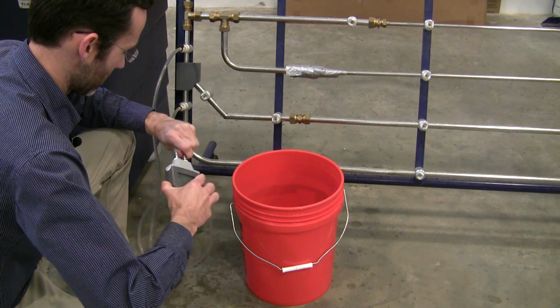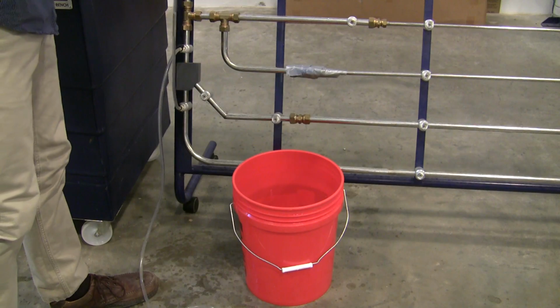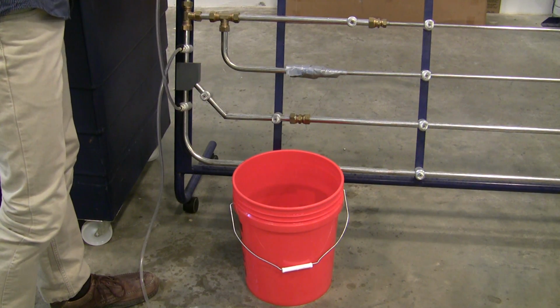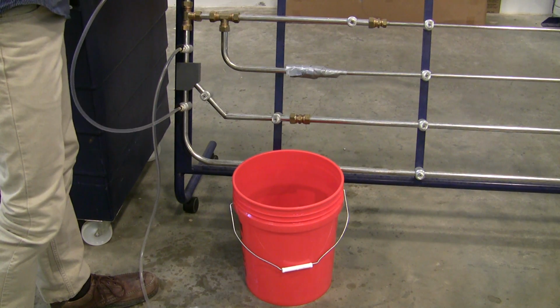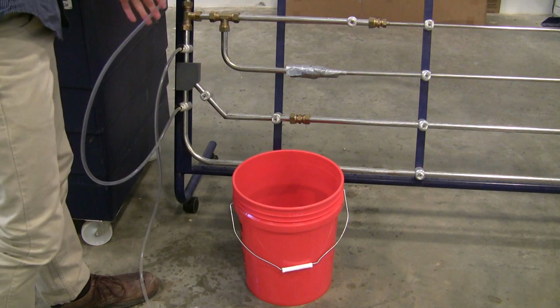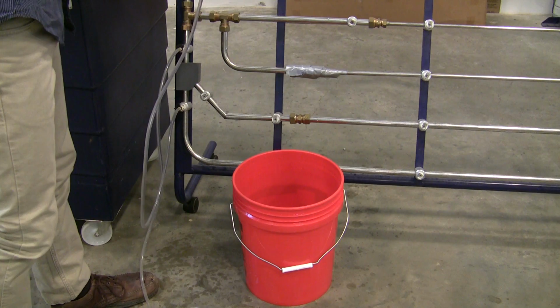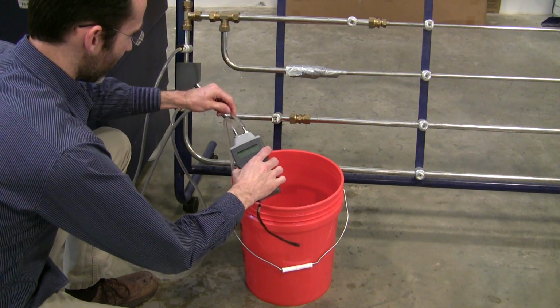Same thing with the downstream tap. I want to make sure that I get all of those air bubbles up. So I'm lifting the tube high, allowing the air bubbles to rise. Okay, they're gradually making their way to the top of the tube. And as soon as I see that air bubble's out, I'll just plug the plastic tube back into the pressure meter. All right, it is in.